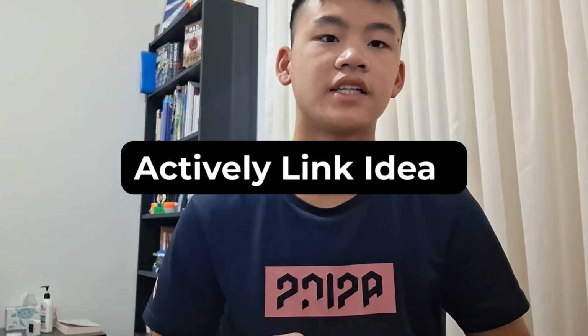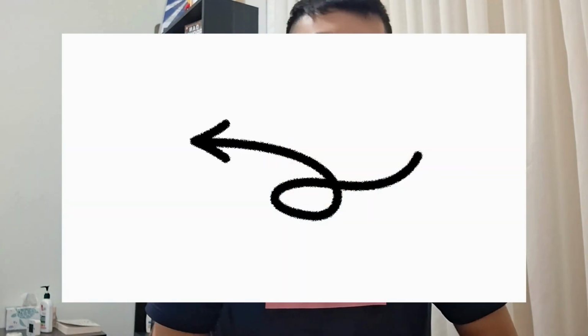Also, make sure you're actively linking ideas, not just listing them. If two concepts connect, just draw a line between them, an arrow, or group them together. This is super helpful for extended responses where you need to show relationships between different ideas.